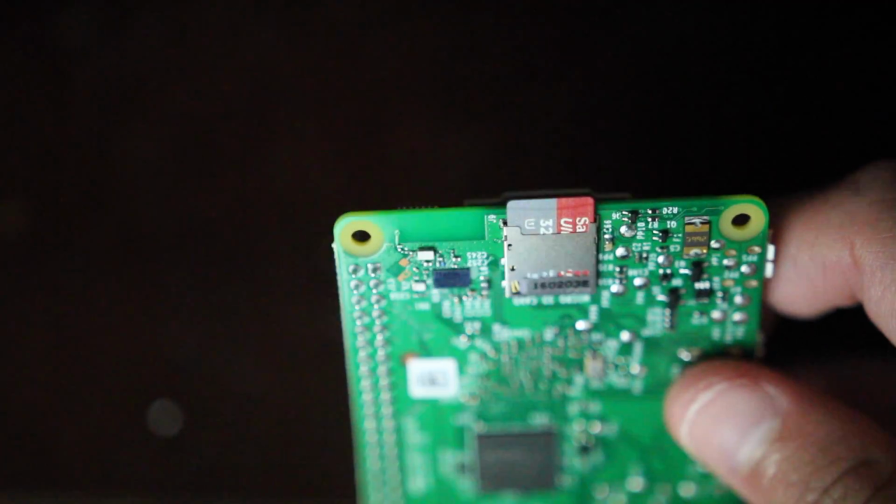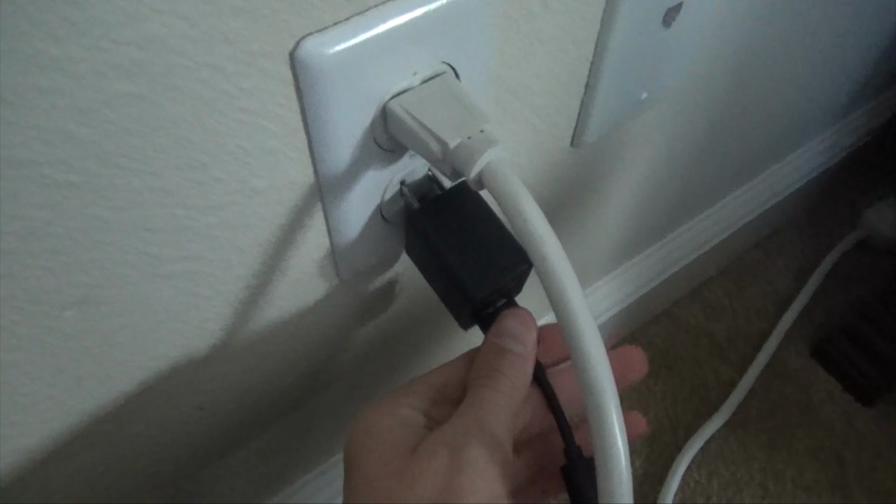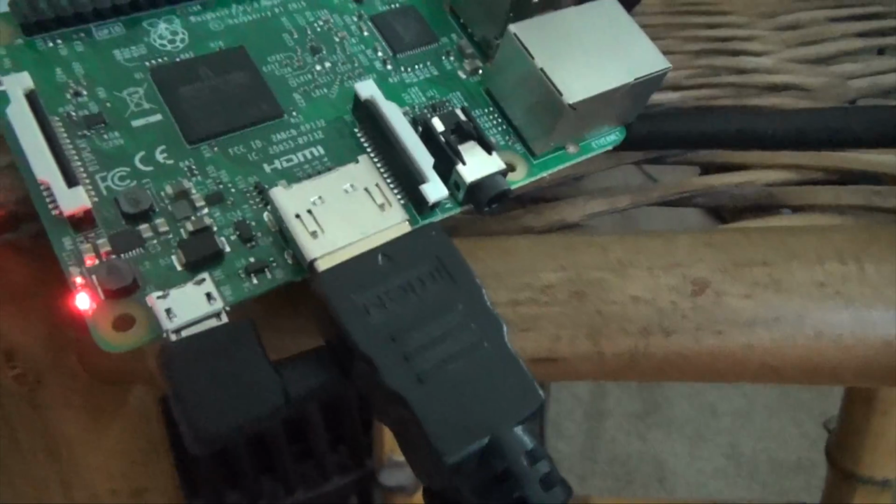I then put the micro SD card into the slot in the Raspberry Pi. Now it's wire time! The Raspberry Pi is powered via micro USB, so I used this micro USB to wall cord and plugged it in. I also have to attach a keyboard and a mouse. Finally, I'll plug it into the TV via an HDMI cord.